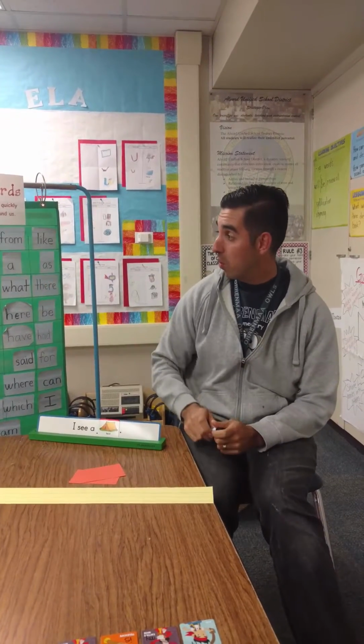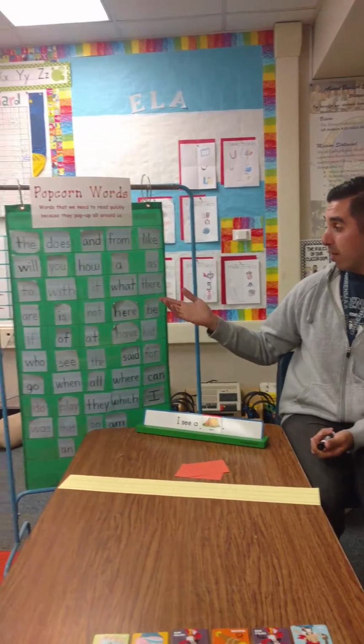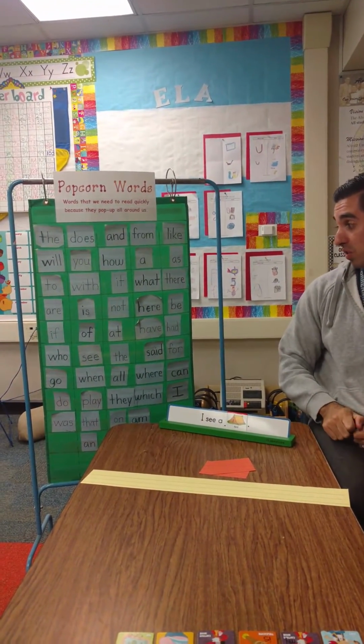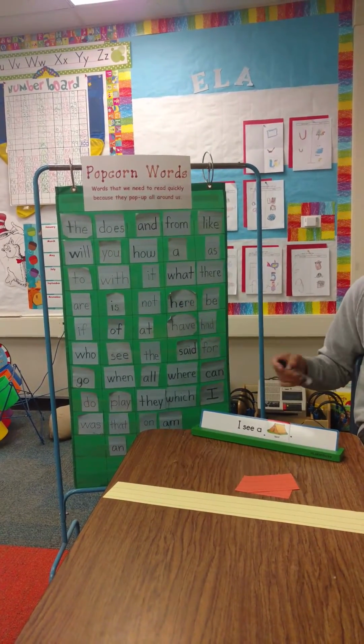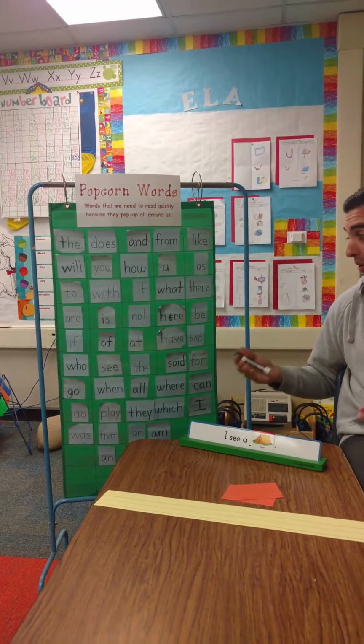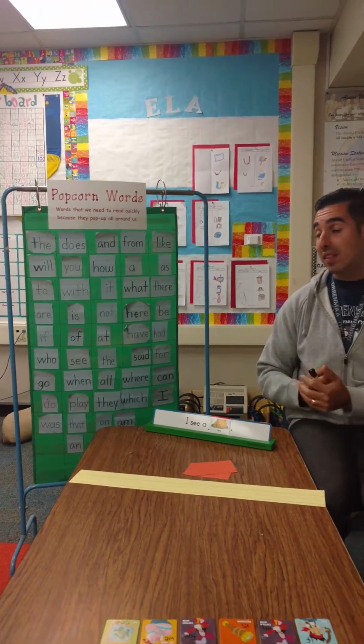Basically, sight words are words that are a little bit unusual for us to sound out. So for example, if I have the word here and I asked my student to sound that word out, they'd go h, eh, eh, and they wouldn't get the word because that's a really hard word. It's just one of those things that they have to remember.